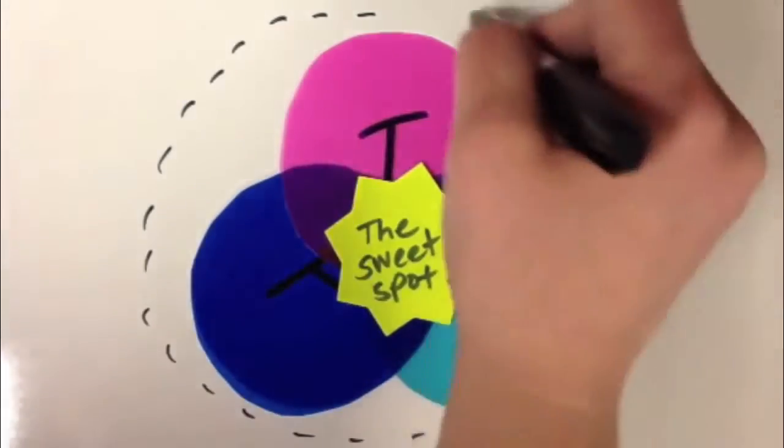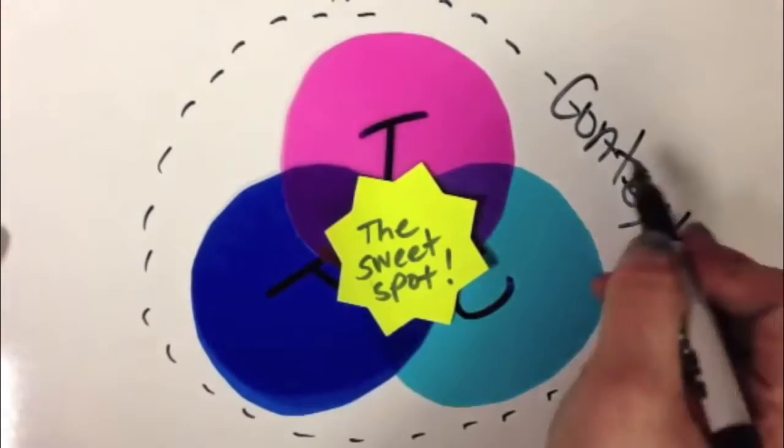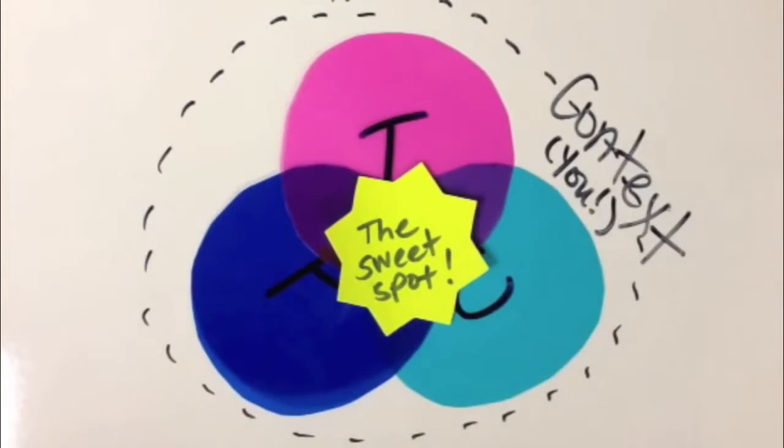It's crucial to remember that surrounding this is the context. That's you and your students. This may look different when you walk into classrooms because at the heart of TPACK is meeting students' needs.